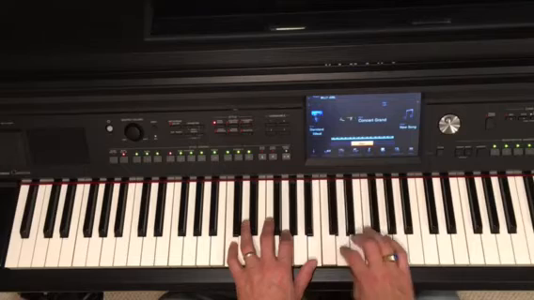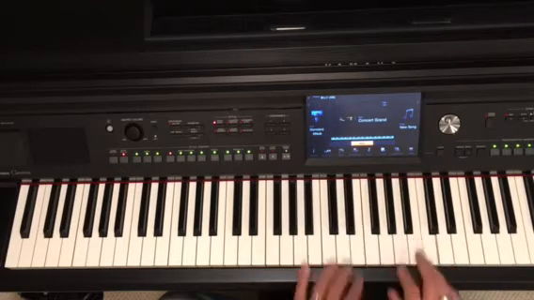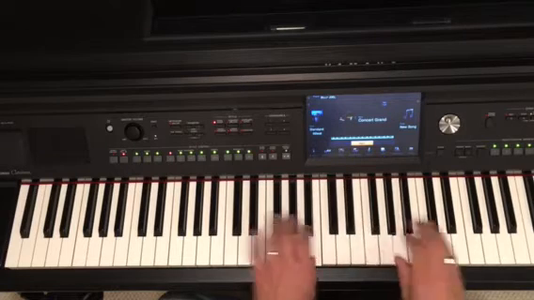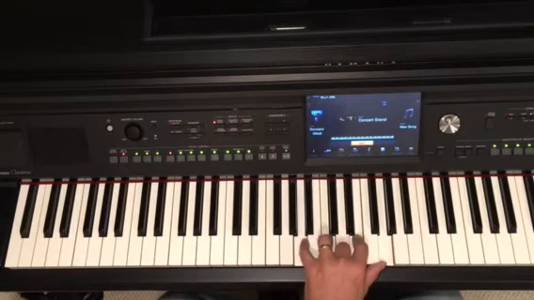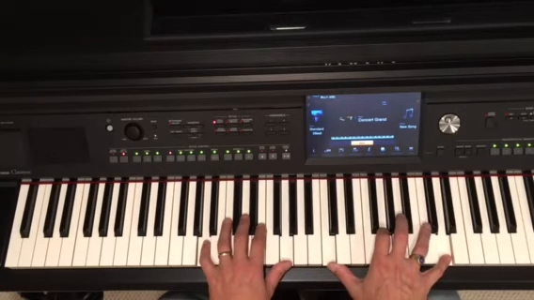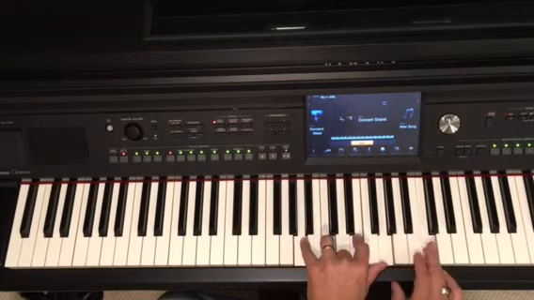1E and a 2E and a 3. All right. Now if I'm going to do that, 1E and a 2E. And I'm probably going to play this closed because it's too hard to go 1E and a 2E to open. It's pretty tough to do that.